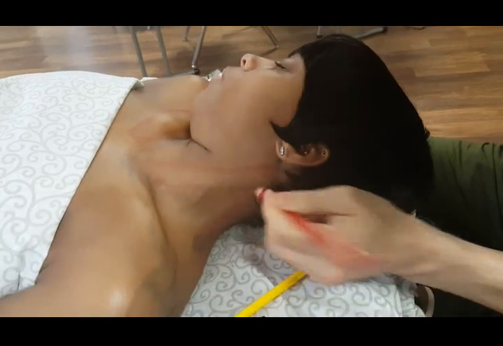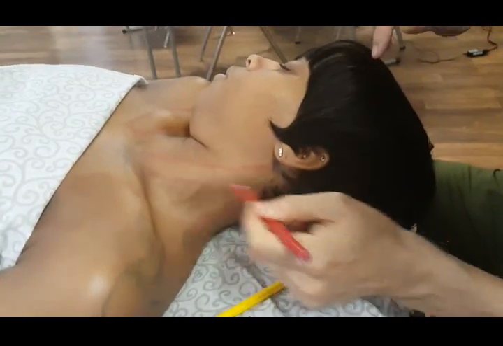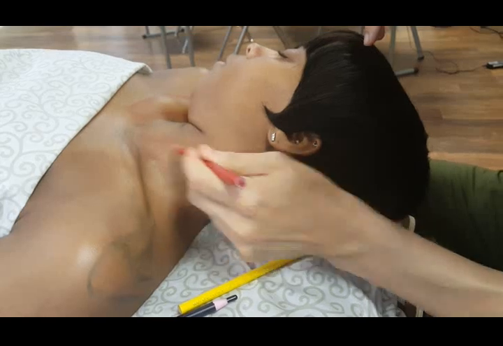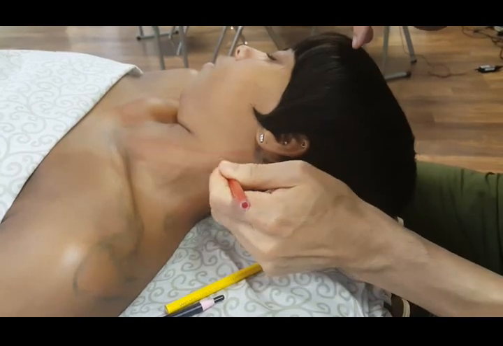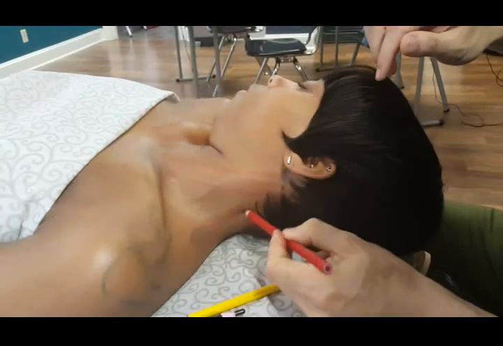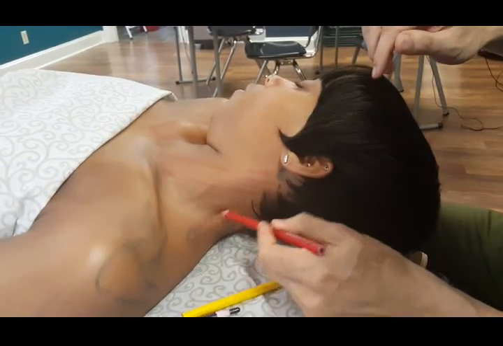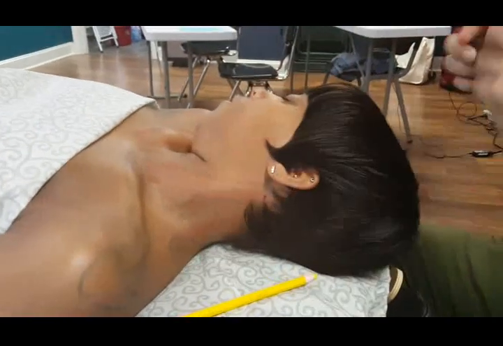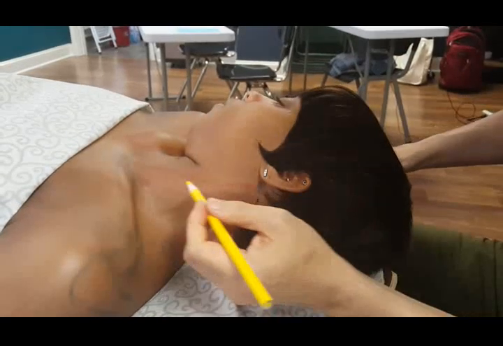Okay. So you have SCM up front. You can draw on a couple of those fiber direction lines there. SCM up front, levator scapula in the back, over here, and then in between we have the scalenes. So scalenes are more underneath.